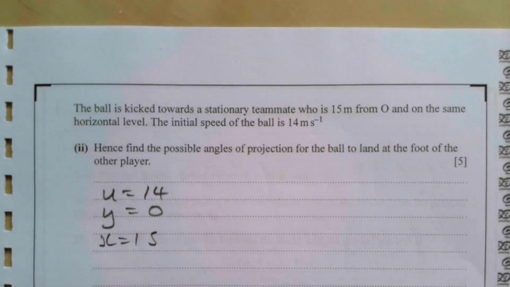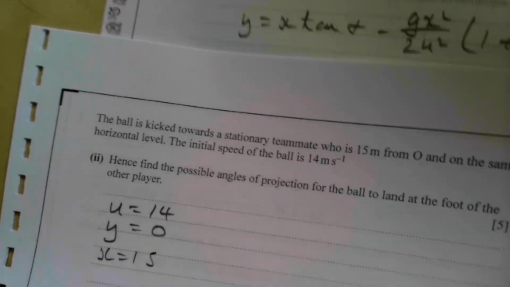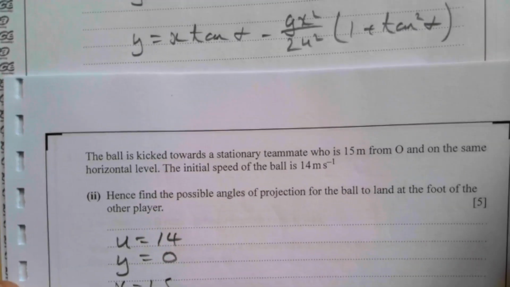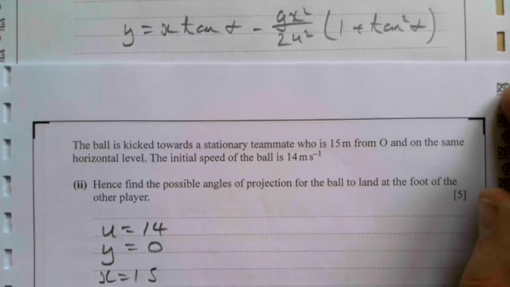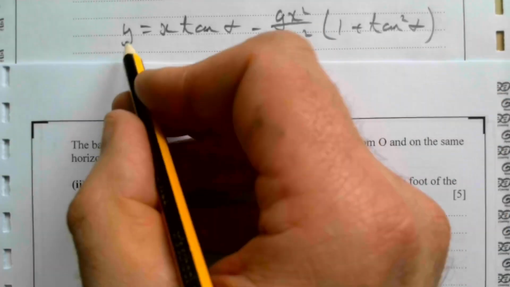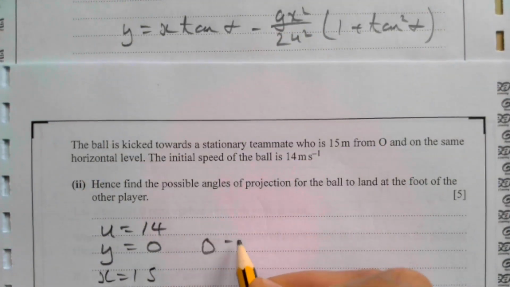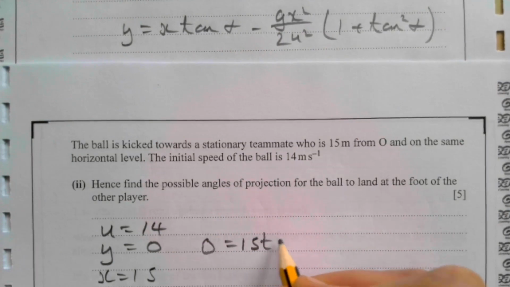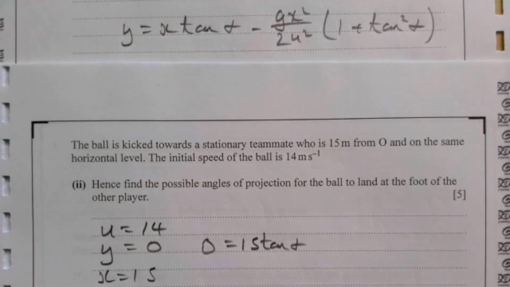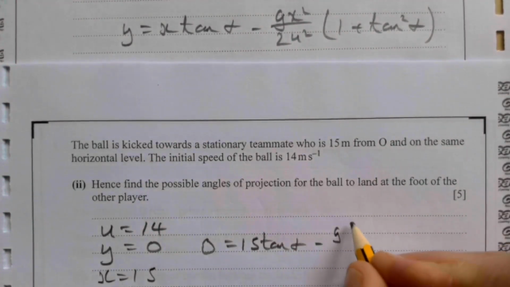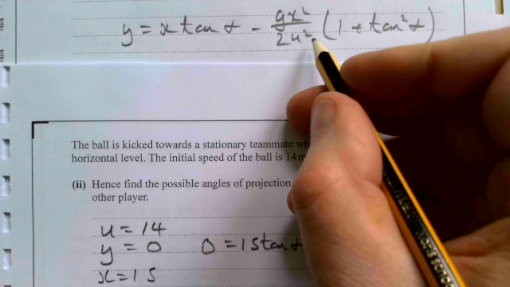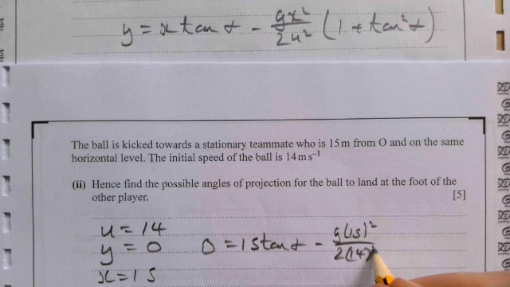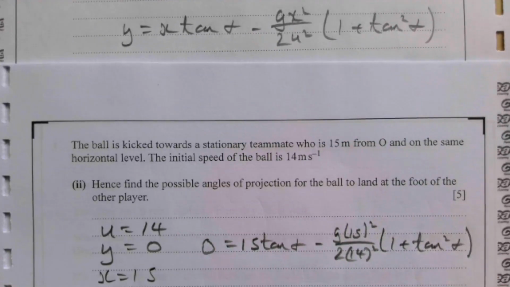So if I go back then to my equation, let's see if I can get both of these on the screen so you can kind of see at least what I'm trying to substitute in. You can just about see that there. Maybe not the best way of doing this, but that's okay. We are going to have y is 0, so 0 is equal to 15 tan alpha minus g, so the x squared then is 15 squared all over 2u squared, so that's 2 upon 14 squared, 1 plus tan squared alpha.